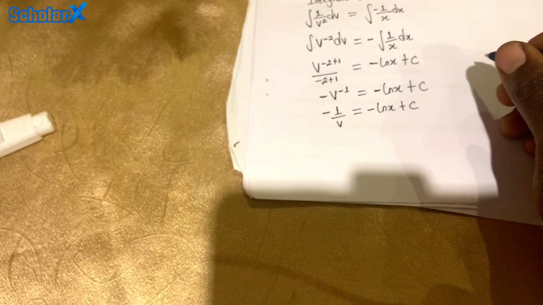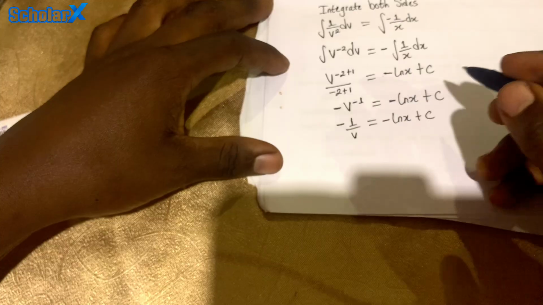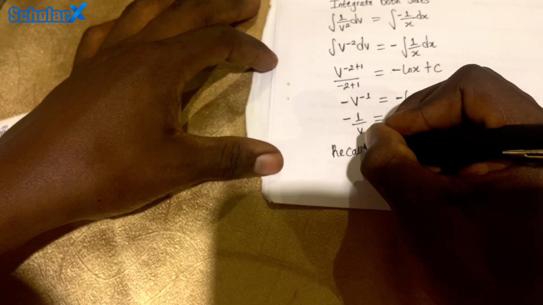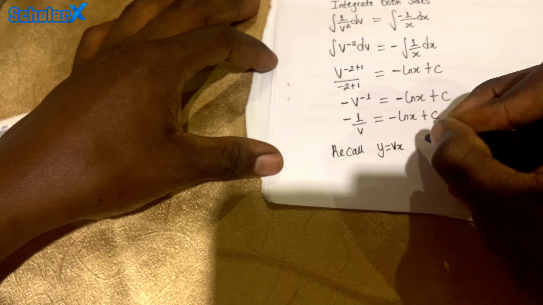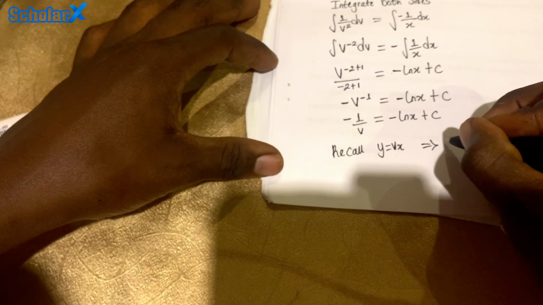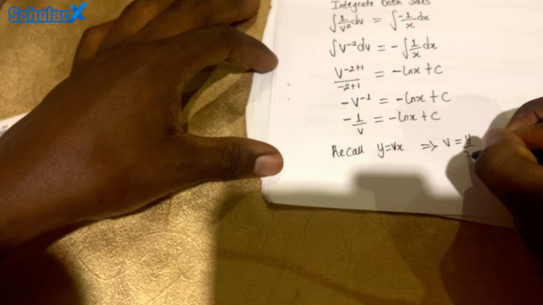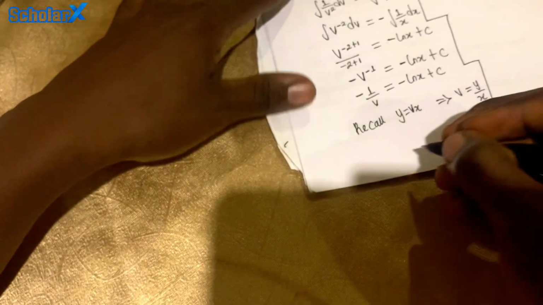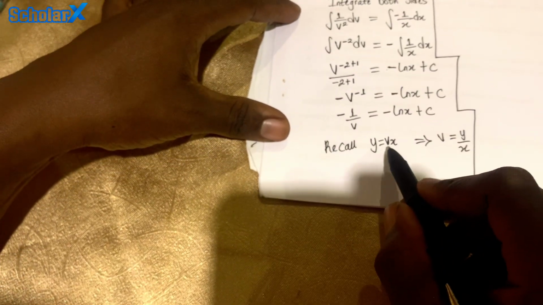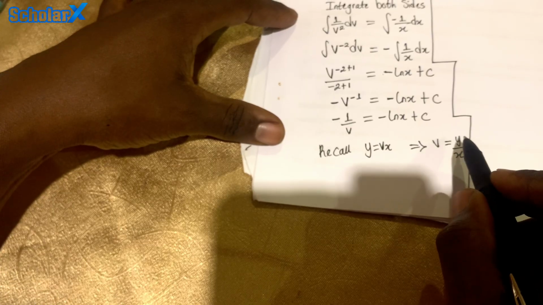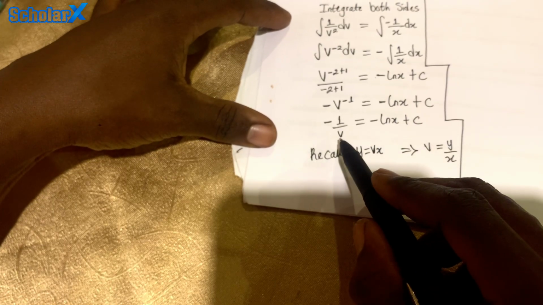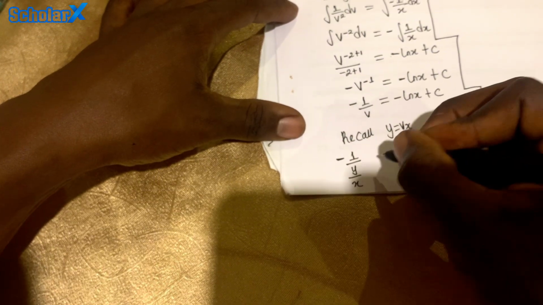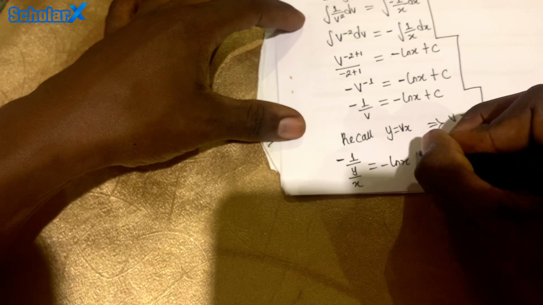Now, this is minus 1 over v. Let's recall that y is equal to vx. So if y is equal to vx, it implies that v itself is equal to y over x. So we're going to replace v here with y over x. So it becomes minus 1 over y over x is equal to minus ln x plus c.